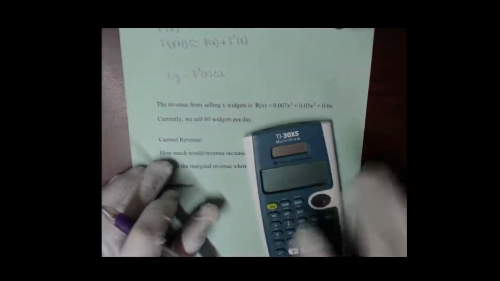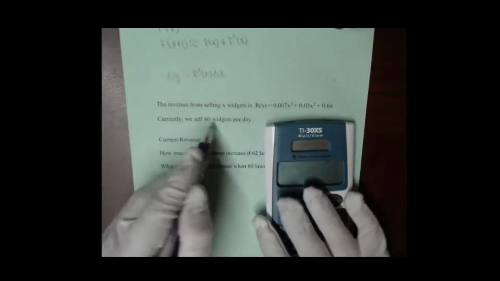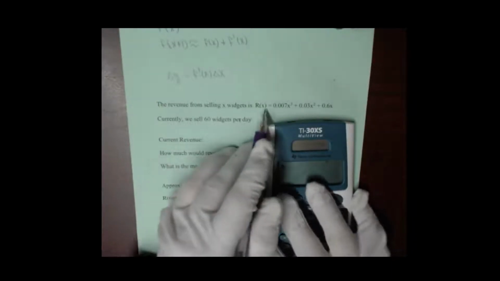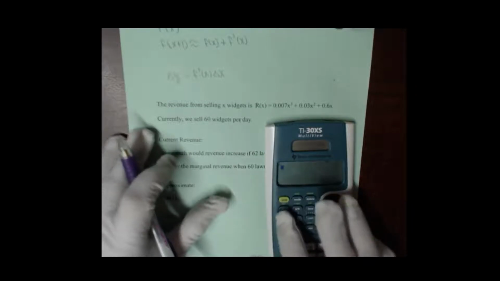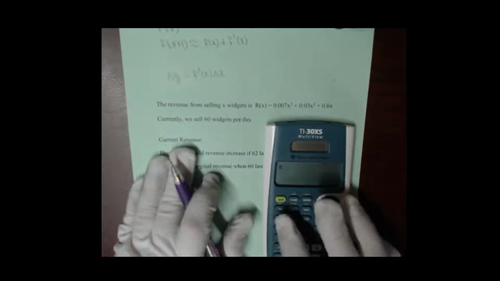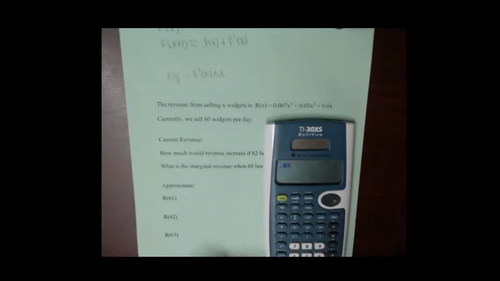All right, let's go ahead and look at an actual example of a differential and how we can use it. So imagine we've got this revenue function right here where we're selling 60 widgets per day, and X in this revenue equation is the number of widgets that we sell per day. So the first question it asks us is, what is the current revenue? We can figure that out by just plugging in 60 into the equation.